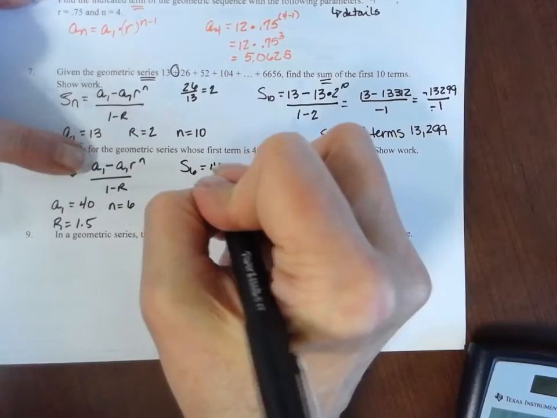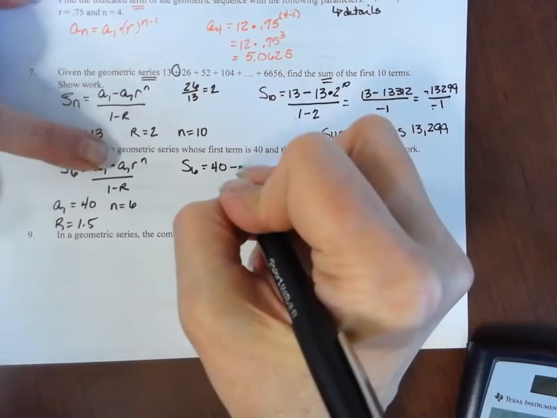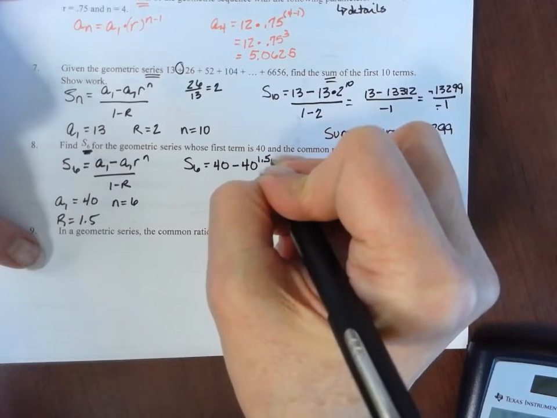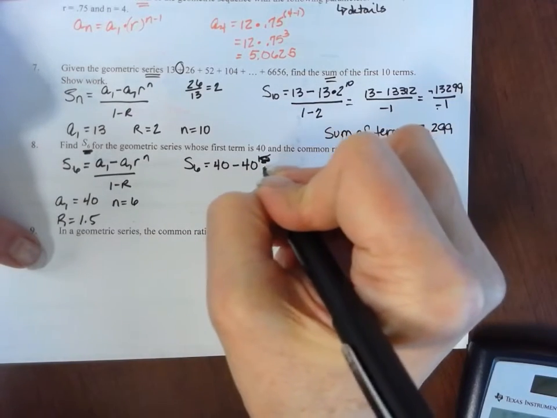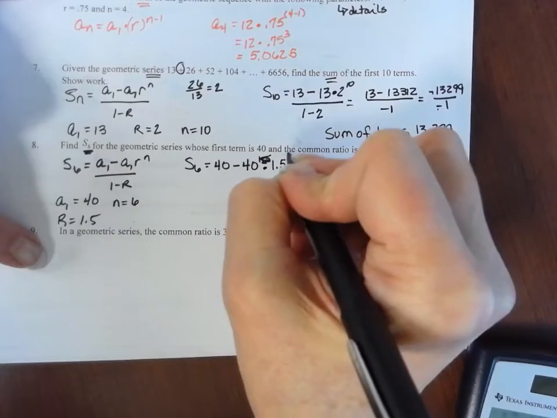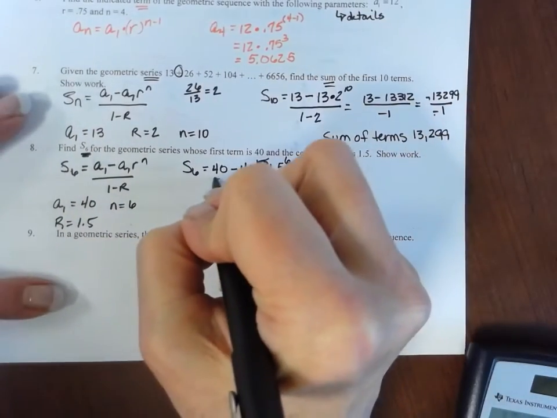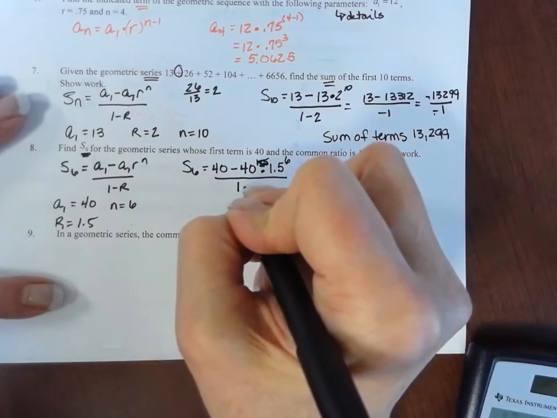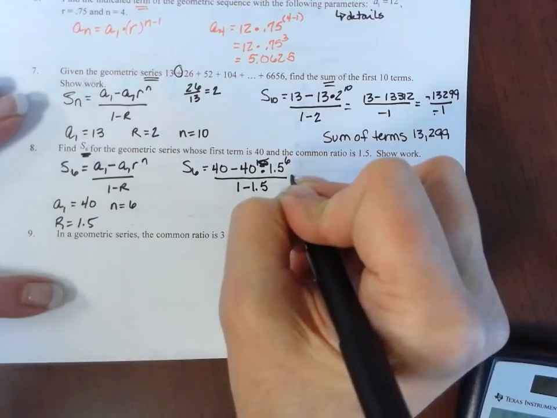So first term is 40 minus 40 times 1.5 to the 6th, all over 1 minus 1.5.